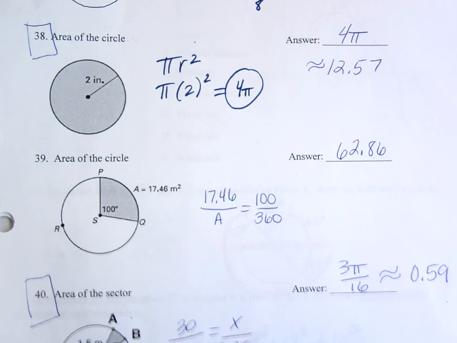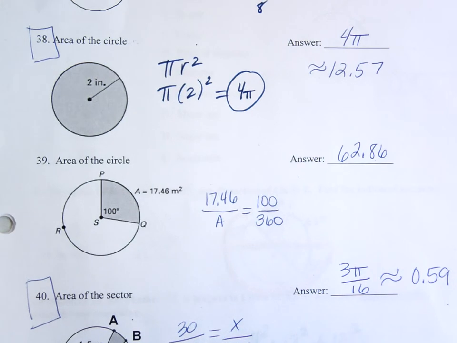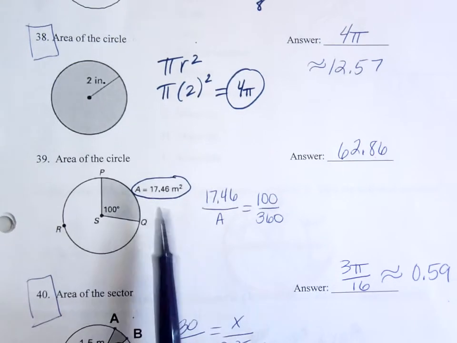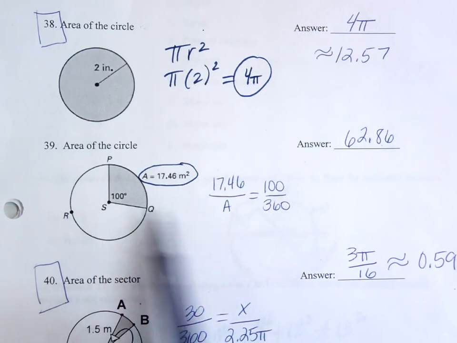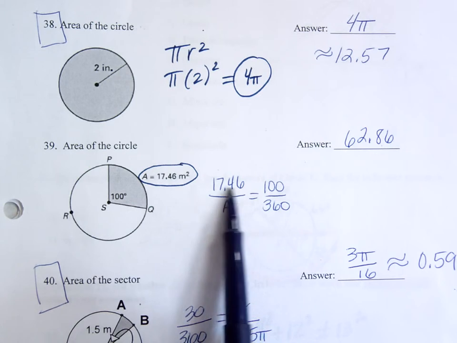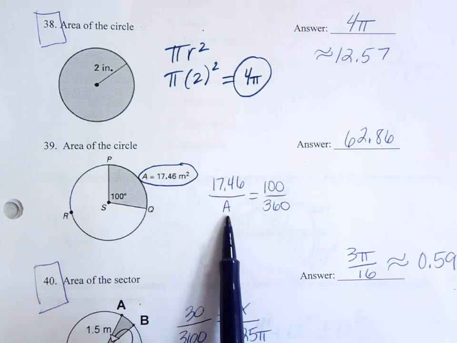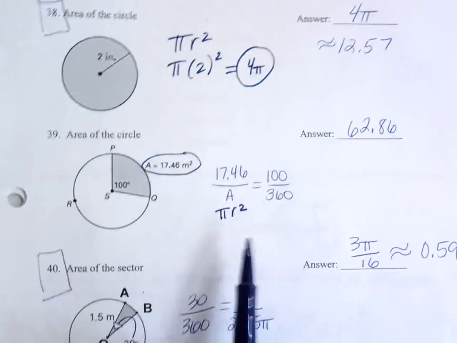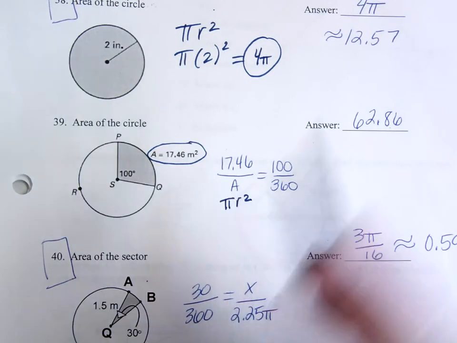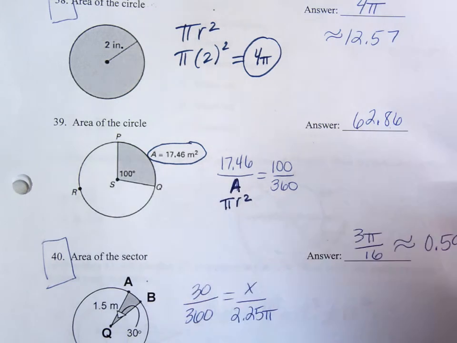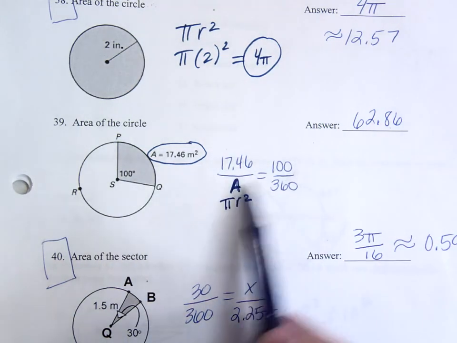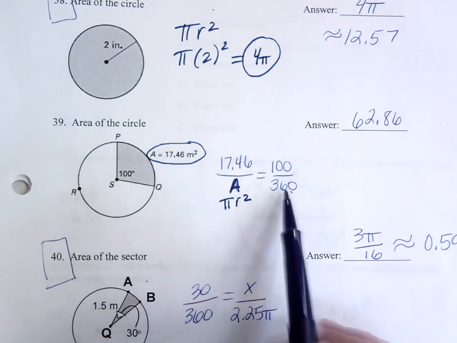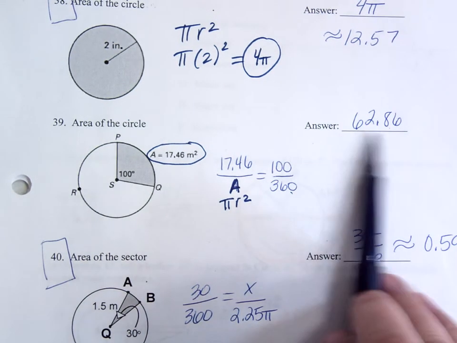Okay. Area of the whole circle. This time, this is giving me just the area of this portion. So remember, it's all proportional. If this is 100 degrees out of 360, then that's 17.56 out of the area of the whole circle. Instead of putting pi r squared, I did that again. Since I want the whole thing, I don't have to break it down into r. I want the entire area. So I'm just going to let that be my variable. And then I cross multiply, 100a equals whatever you get with this, and then divide by 100, and you get 62.86.